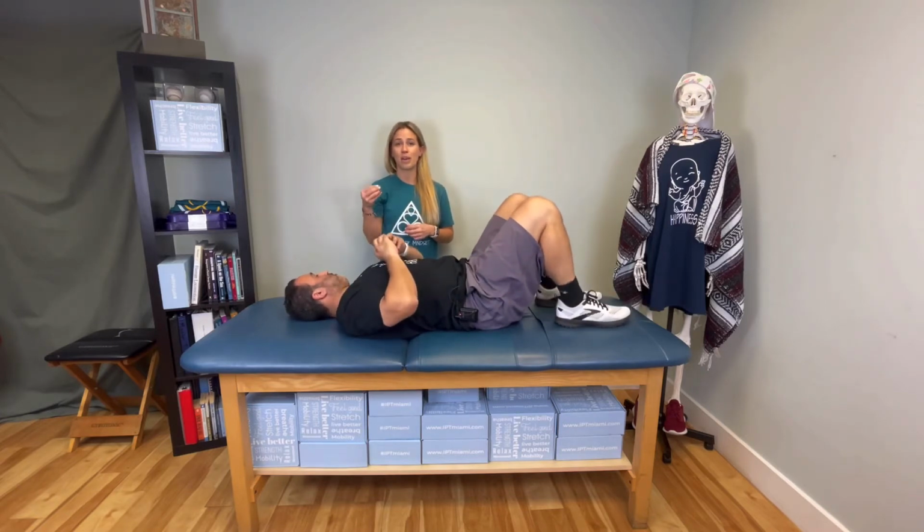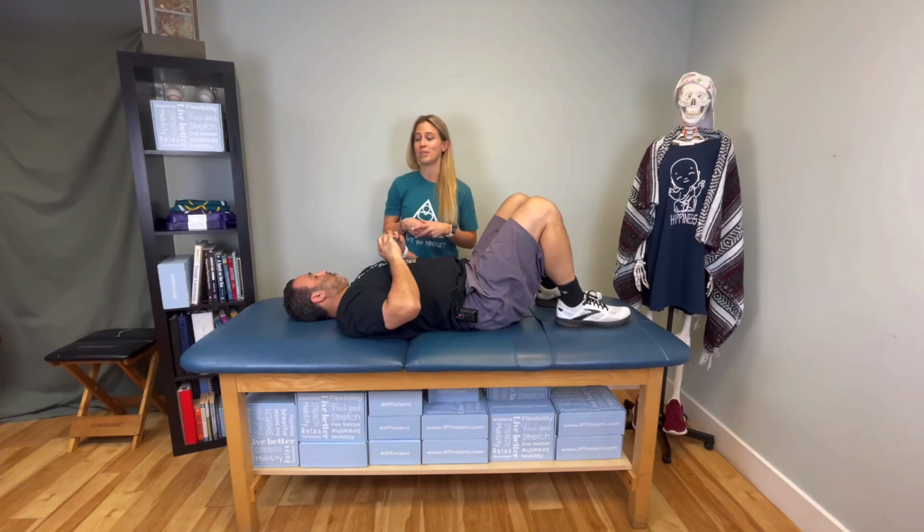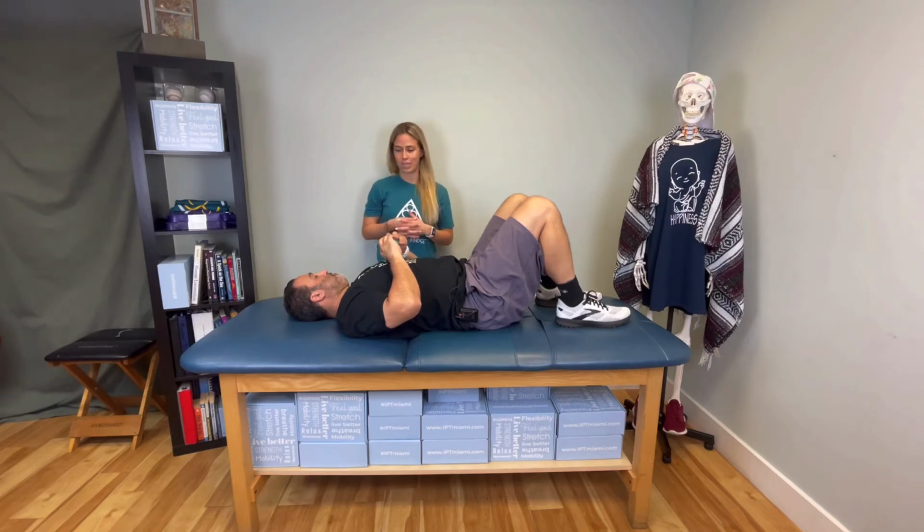If there's a trigger point in that muscle, it can actually reproduce symptoms that are really similar to sciatic nerve pain. Typically, it won't travel past the knee though. So that's going to be the easy differentiating factor that we're going to use today.